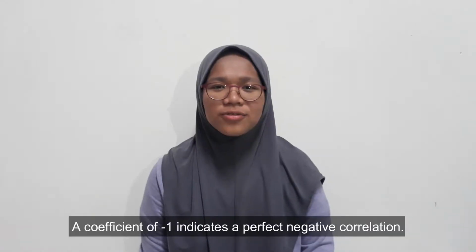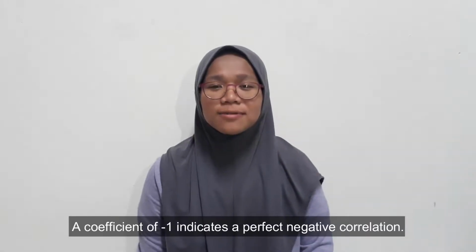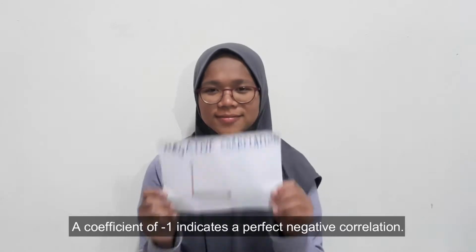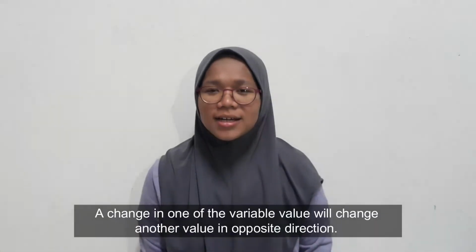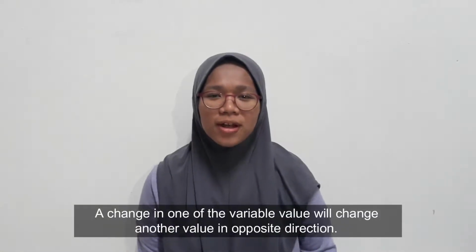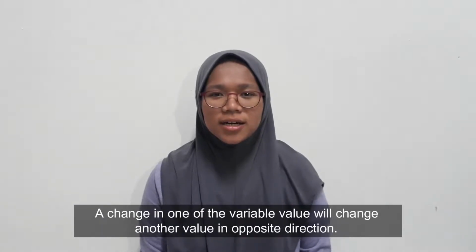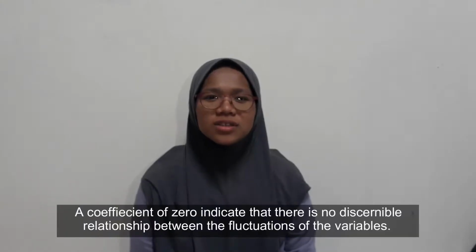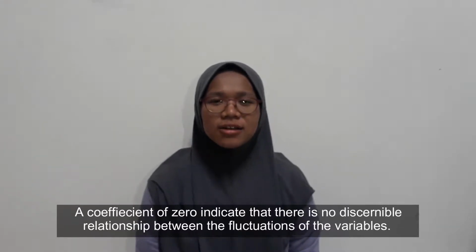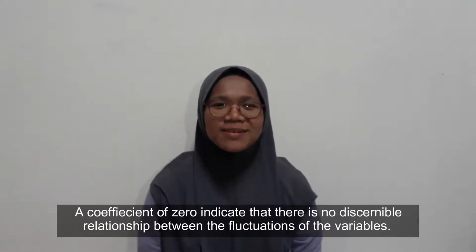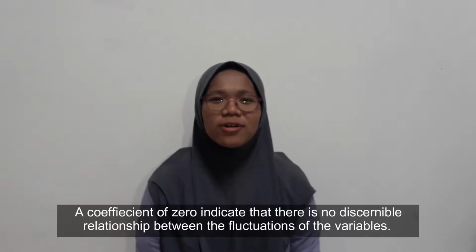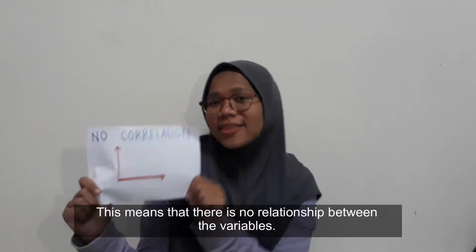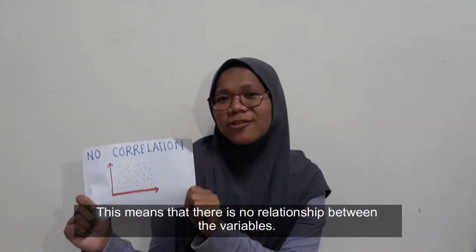A coefficient of -1 indicates a perfect negative correlation. A change in one of the variable values will change the other value in the opposite direction. A coefficient of 0 indicates that there is no discernible relationship between the fluctuations of the variables. This means that there is no relationship between the variables.